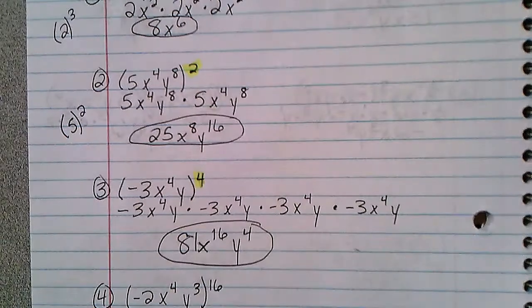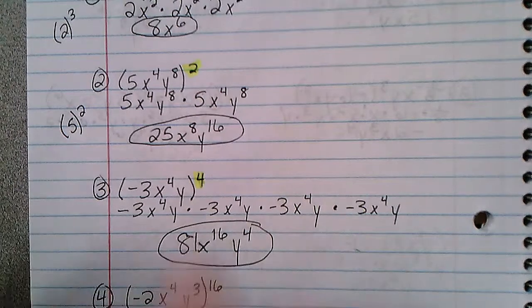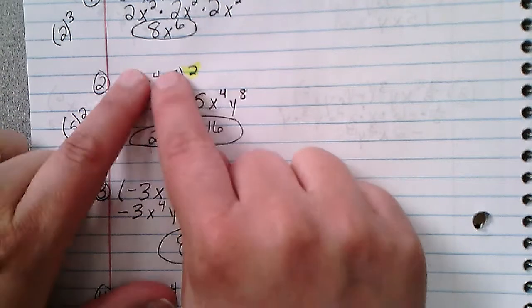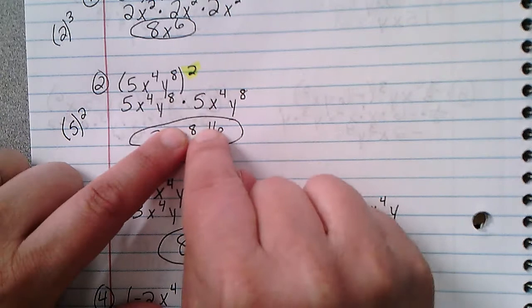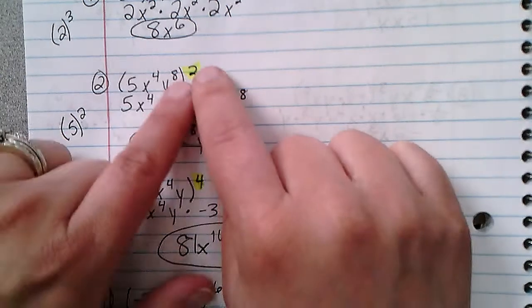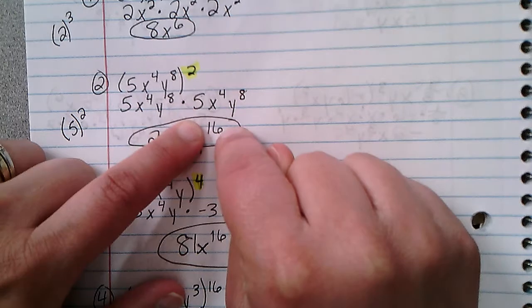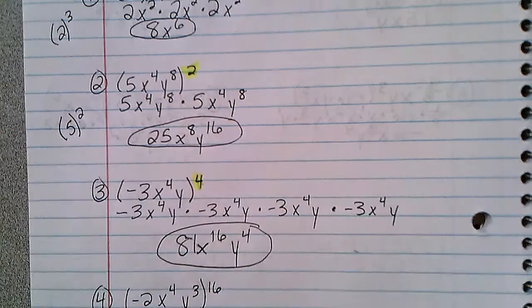Now let's see for the exponents if multiplication works. So I have 2 sets of 4. 2 times 4 is 8. It worked. I have 2 sets of 8. 2 times 8 is 16. So it checks off for that one.